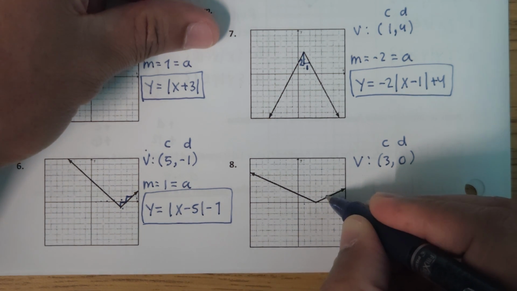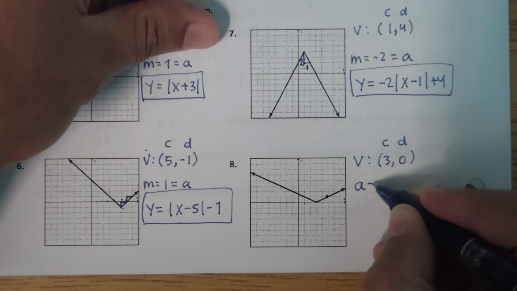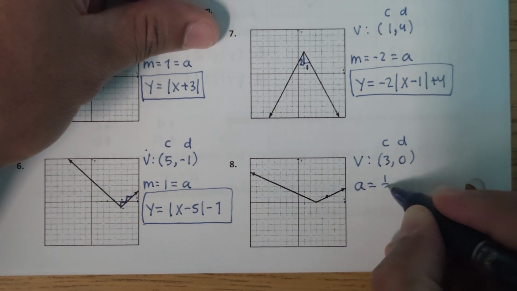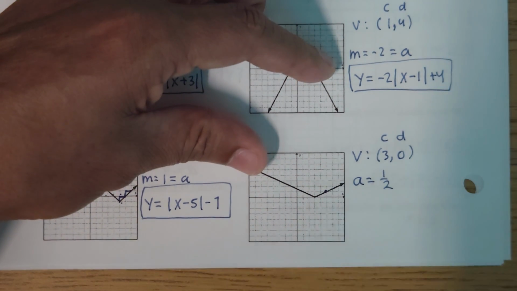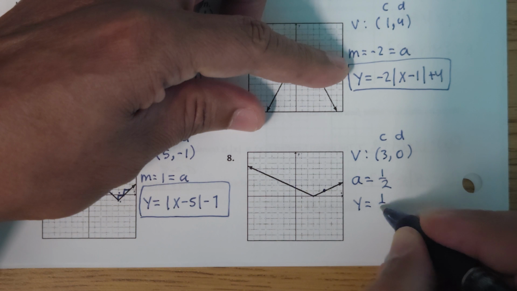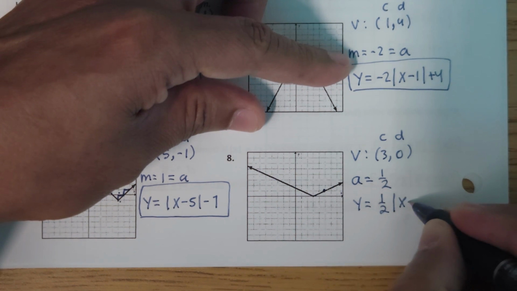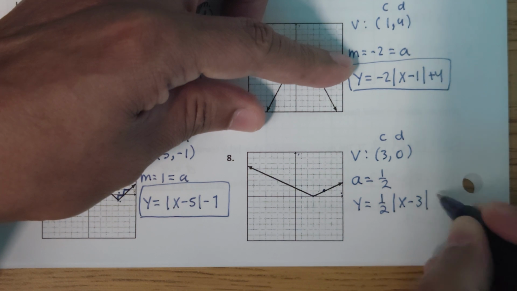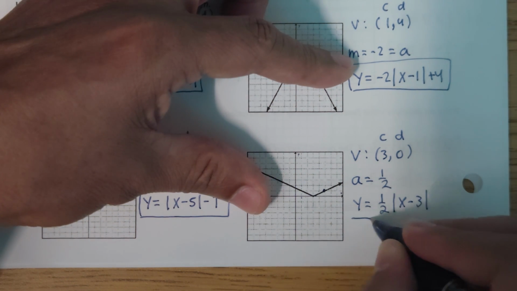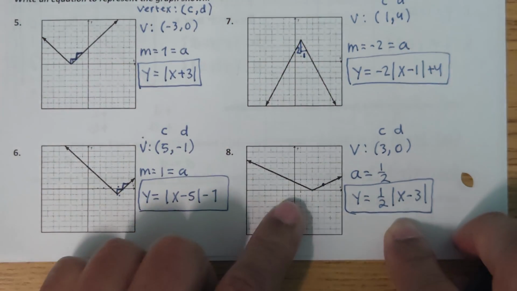I know you can barely see it on the video, but up 1 over 2, which means the value of a, which is the same as the slope of the line, is 1 over 2. Which means the function for this graph is y equals 1/2 times the absolute value of x, and this is +3, so that means -3. And then the d value is 0, which we don't have to write down. So this is the function that represents this graph.